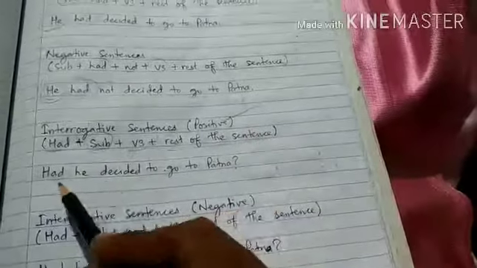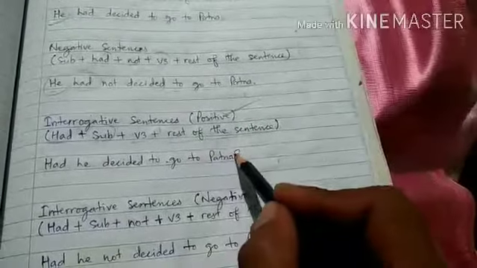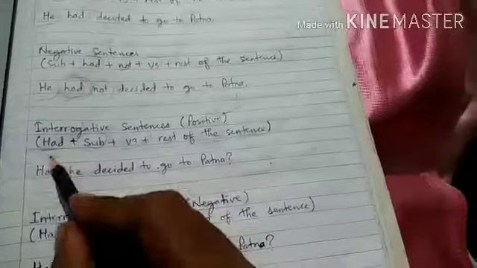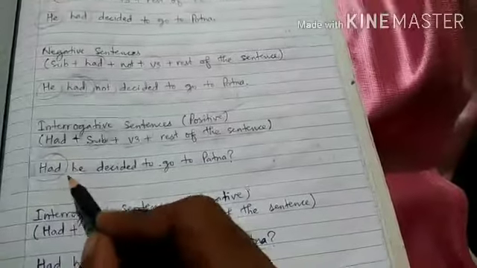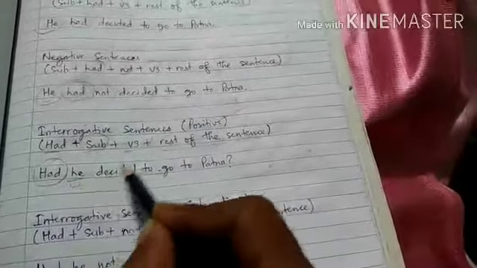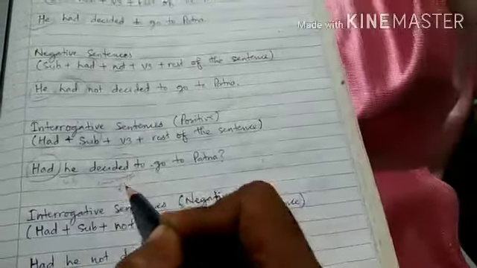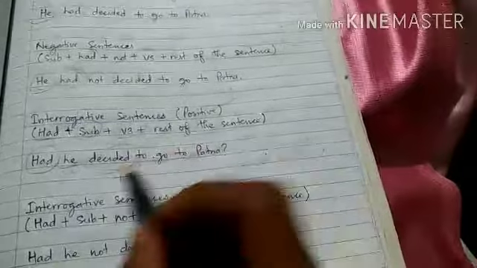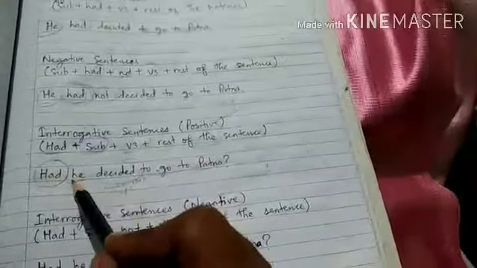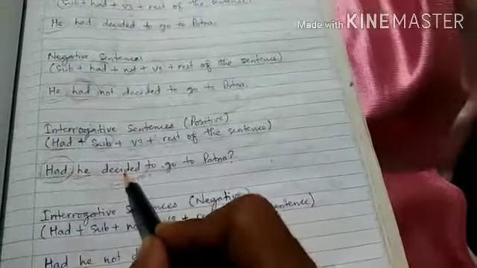Like, had he decided to go to Patna? Had, auxiliary verb. He, subject. Decided, main verb, B3. Go to Patna, rest of the sentence.